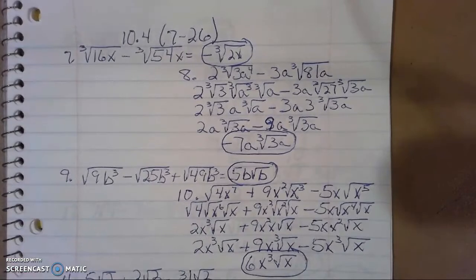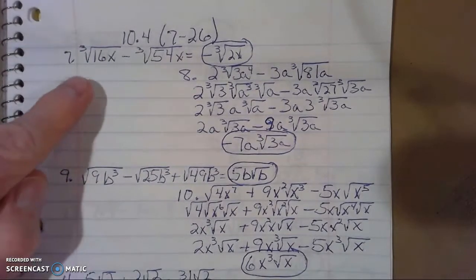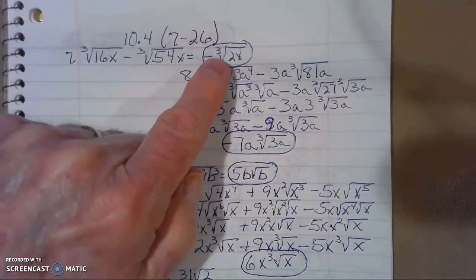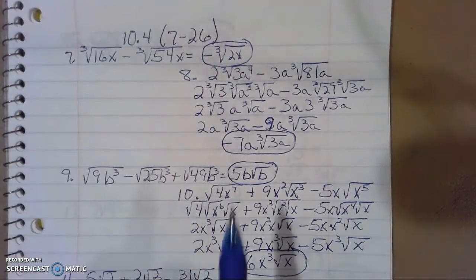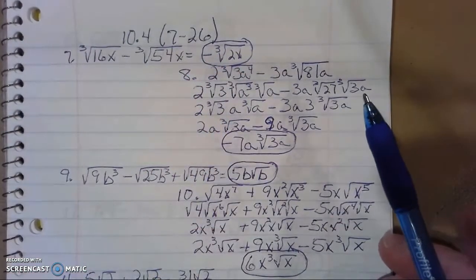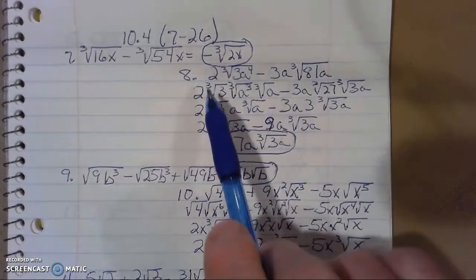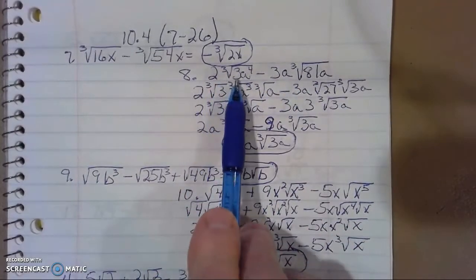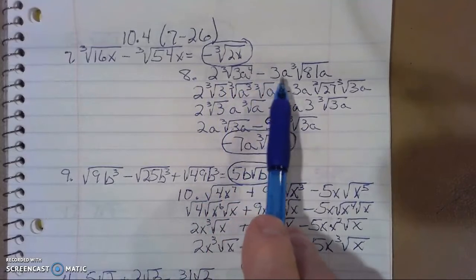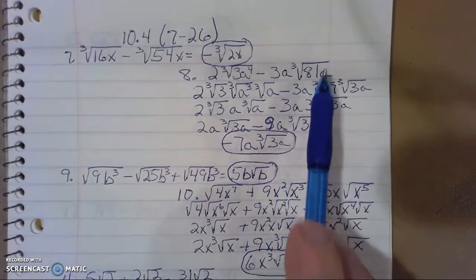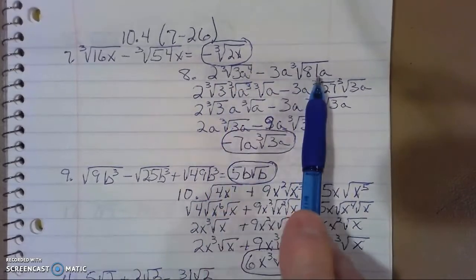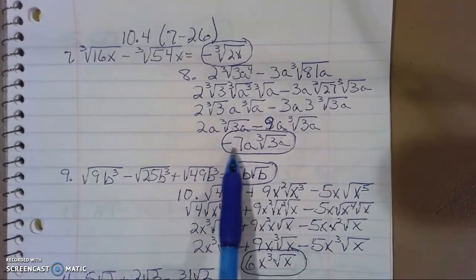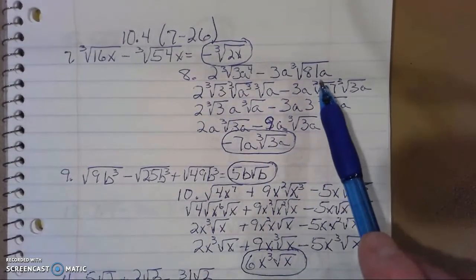10.4, 7 through 26. Cube root of 16x minus cube root of 54x is negative cube root of 2x when you simplify. These are the important problems. These are breaking down, and I've shown the work on 8, 2 cube root of 3a to the 4th minus 3a cube root of 81a. I break down each of the radicals shown here. Please follow through that work because we needed to break it down.